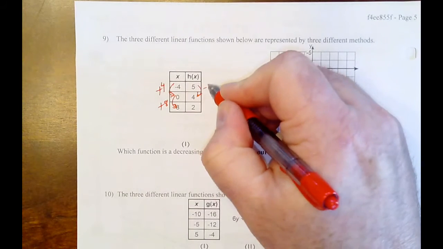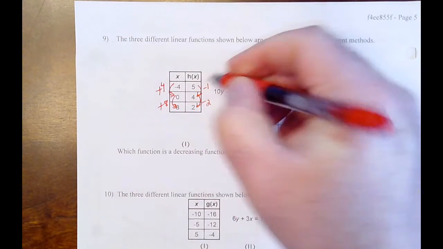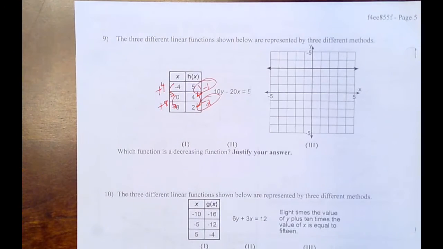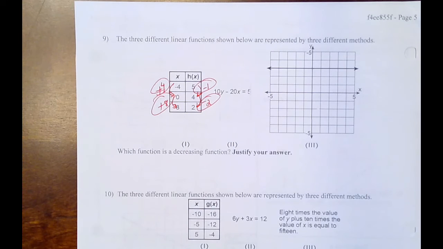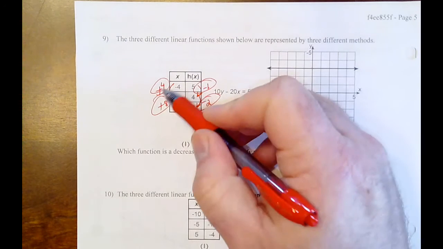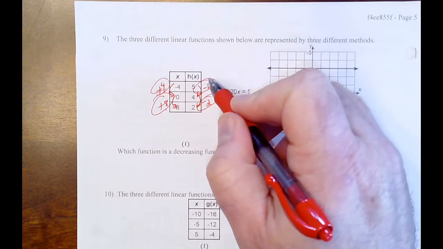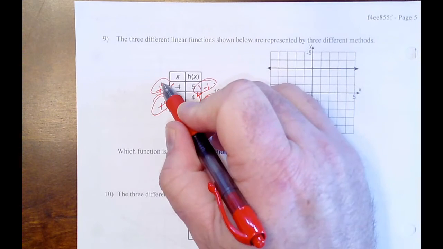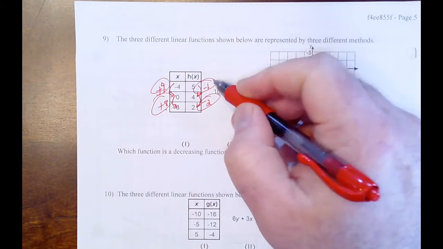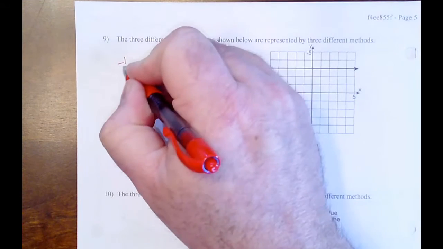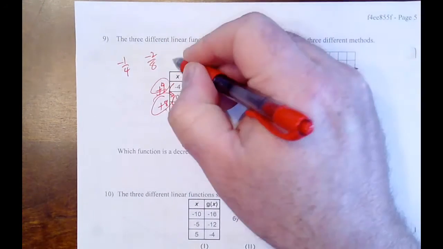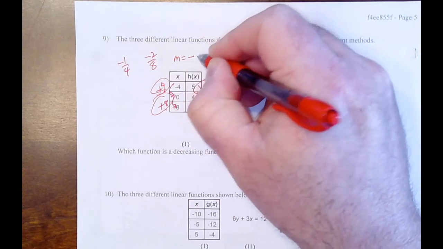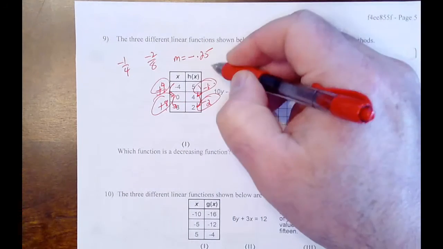Y goes down 1, and this goes down 2. Each of these things are delta y. Each of these things are delta x. Now, when they're all the same, it's a very quick procedure. But if they're different, like 1 and 2 are different, 4 and 8 are different, you have to divide each delta y by its delta x, and so you can keep getting the same number. -1 divided by 4 is one of them. -2 divided by 8 is the other one. When I do that, I get -0.25 on my calculator each time, so that's my rate of change or my slope.